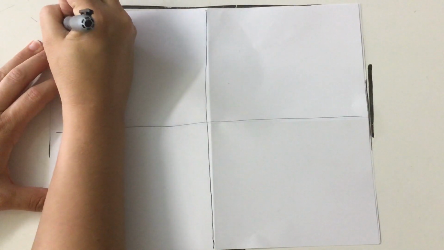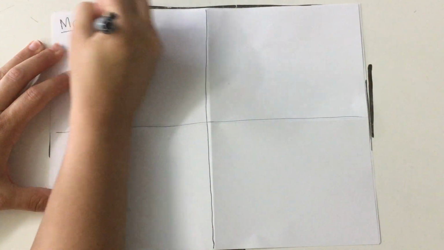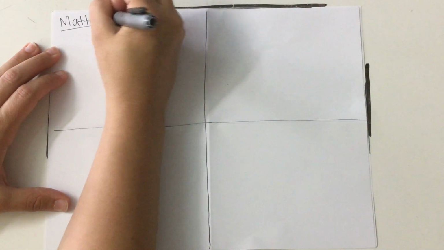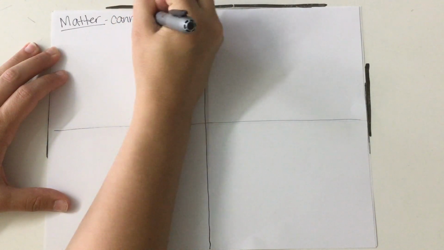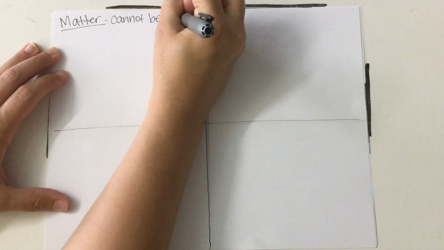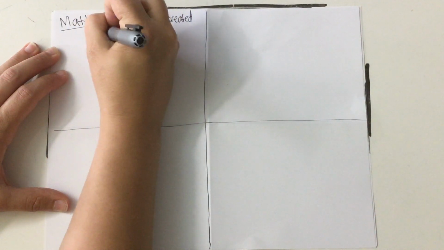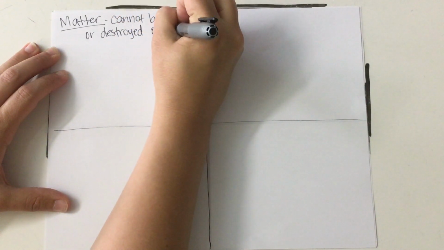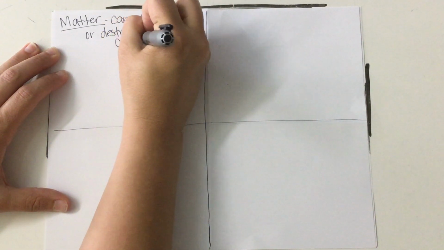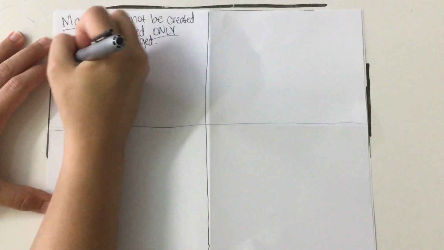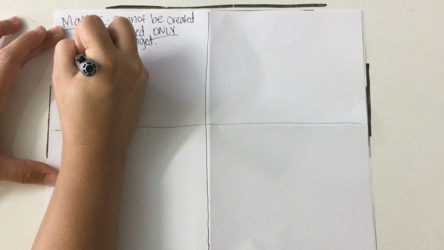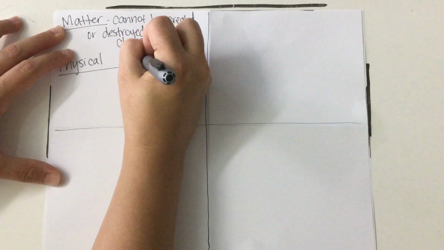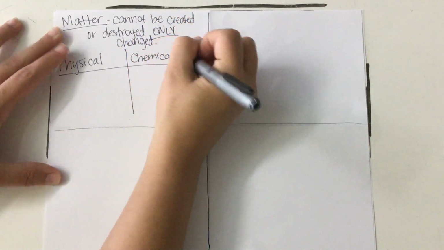The next unit we covered was matter, and remember, before we move on from matter, we want to add a couple things to this block. So matter cannot be created or destroyed, only changed. And remember, it can be changed in one of 2 ways. It can undergo a physical change, or it can undergo a chemical change. And we're going to come back and add more about those types of changes.